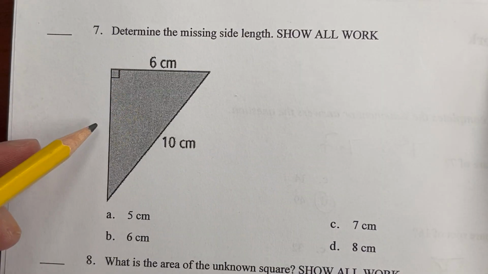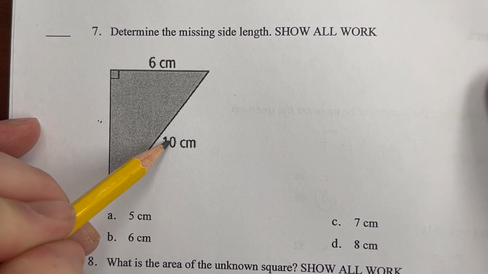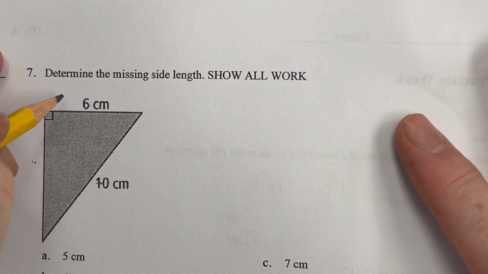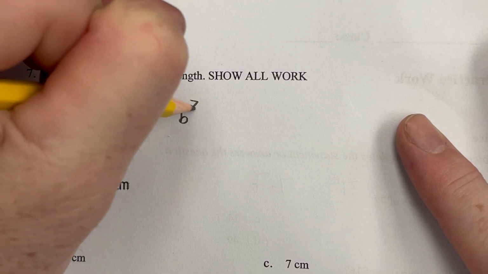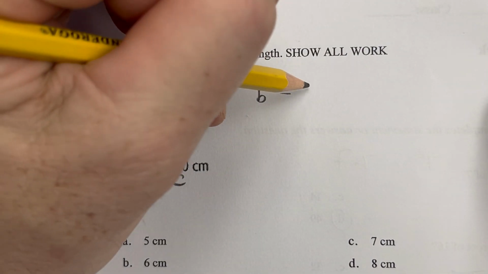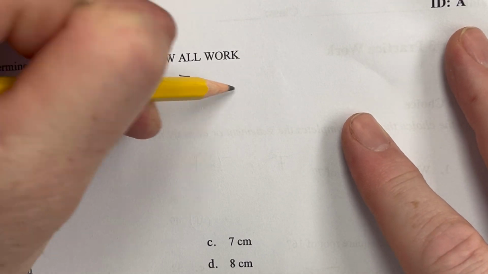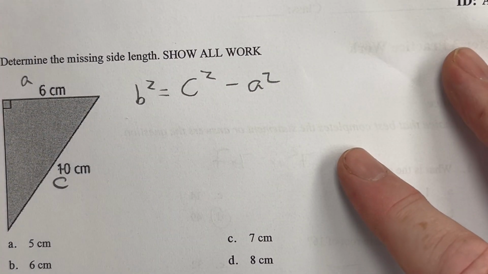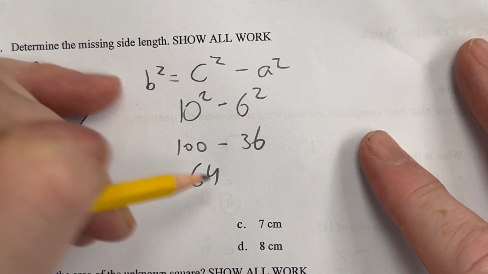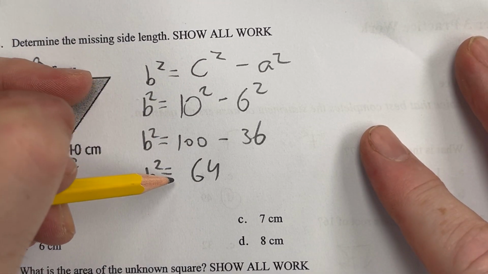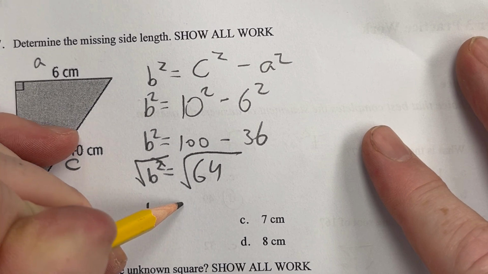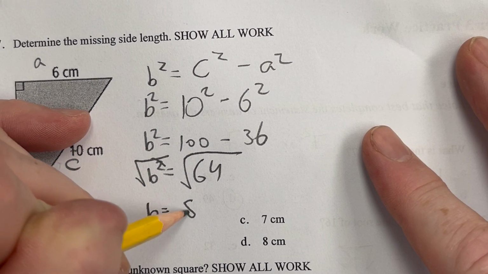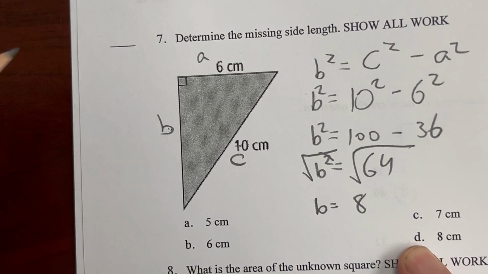Determine the missing length. So this is a leg. We know the hypotenuse. So our formula is going to be, we'll call this one A, B, and C. So I'm going to do B squared, which is the unknown, is C squared, subtract A squared. I got to square root that to find the length of that side, which is 8. D.